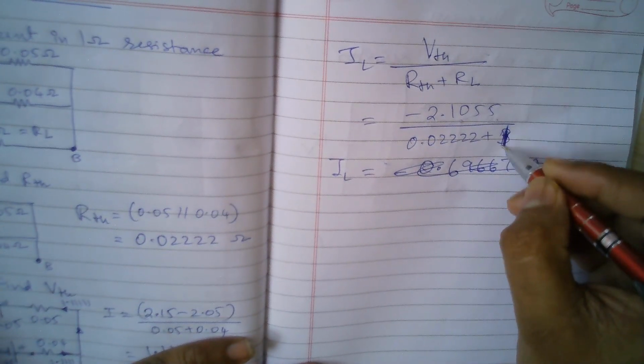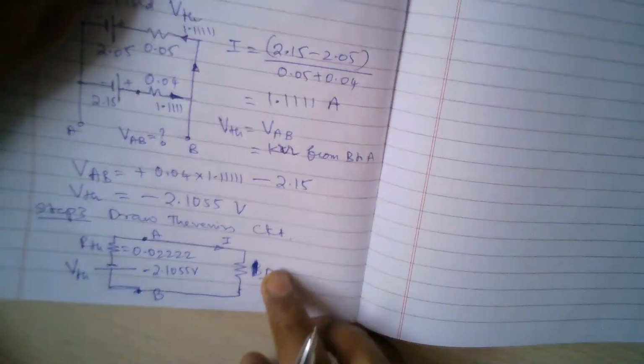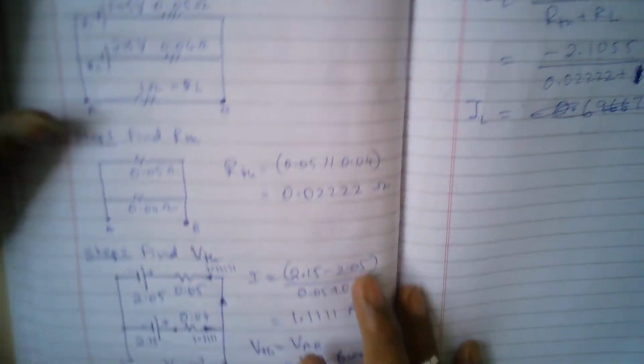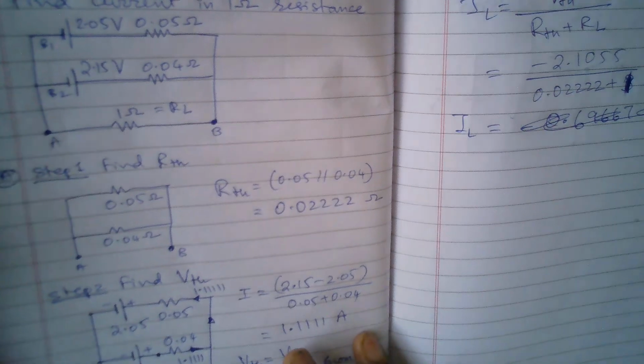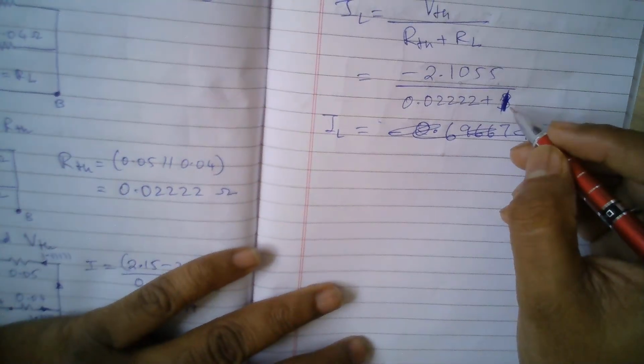So here the load resistance is 1 ohm, not 3 ohms. Sorry. I got confused with an earlier problem, or another problem, where the load resistance was 3 ohms. Anyway, that was a mistake.